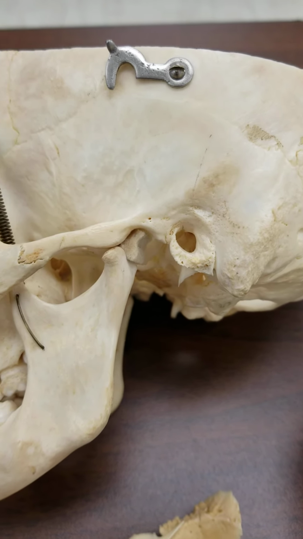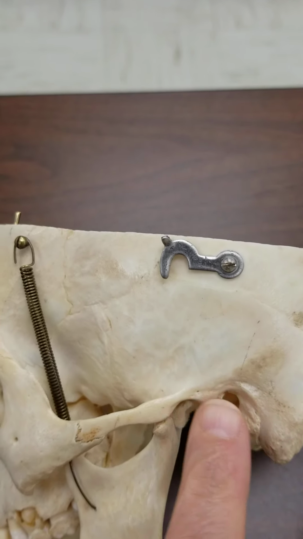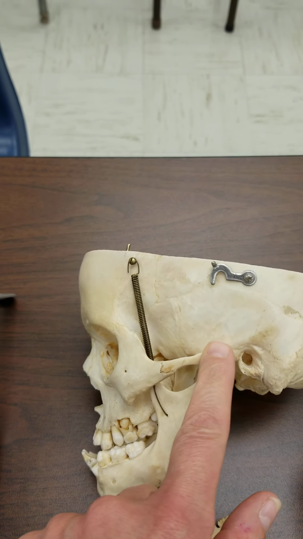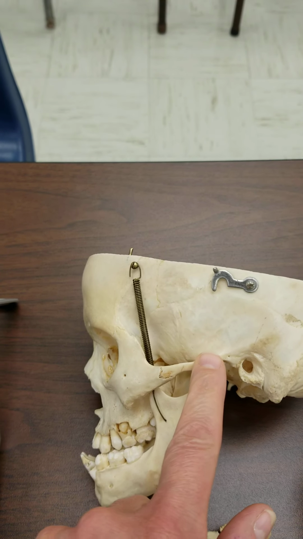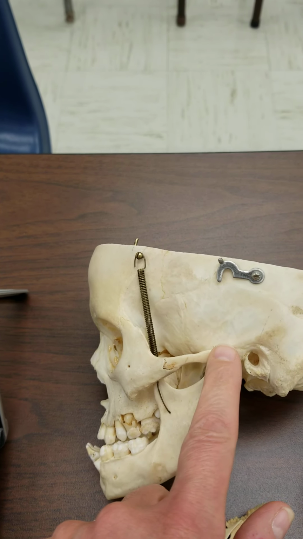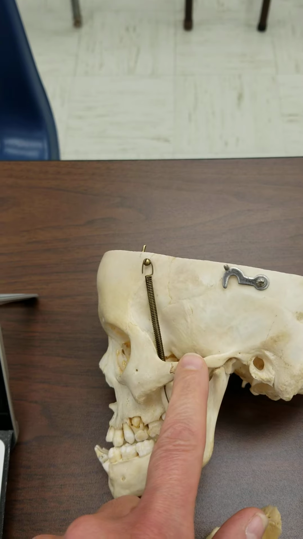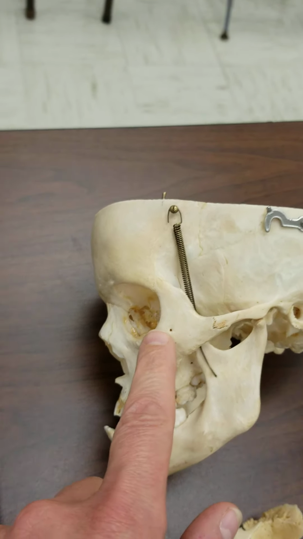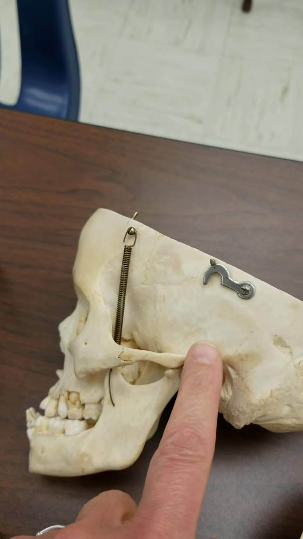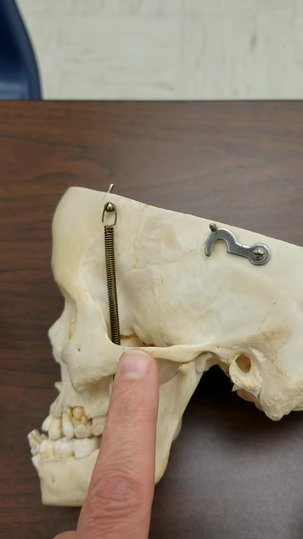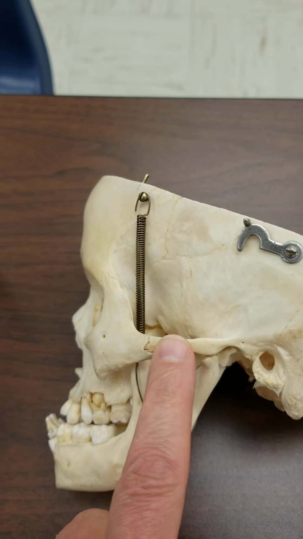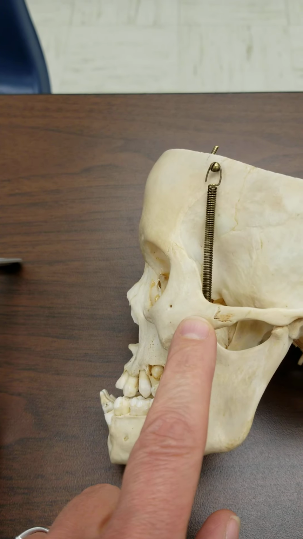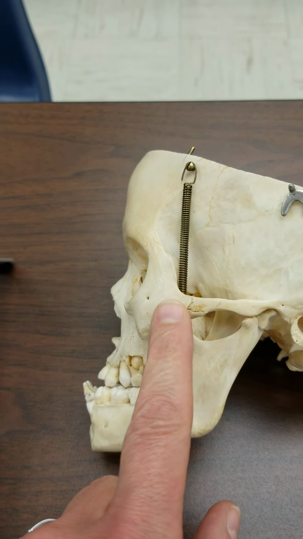Then the last thing that we'll see on here is the zygomatic arch. The zygomatic arch makes up the cheekbone. It's this guy right here. So the zygomatic arch is actually made up of a part of two bones. So this is called the zygomatic bone, your cheekbone. And this is your temporal bone right here. So this would be the zygomatic process of the temporal bone, and this would be the temporal process of the zygomatic bone, and together they make up the zygomatic arch.